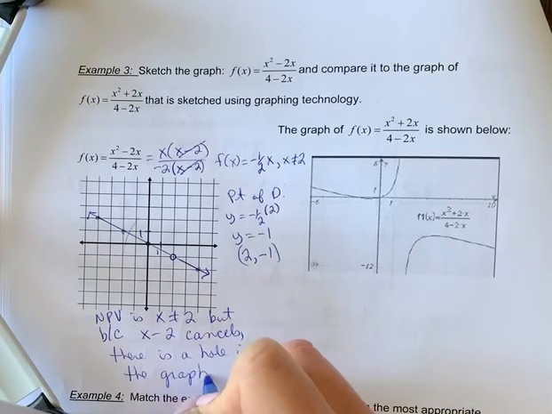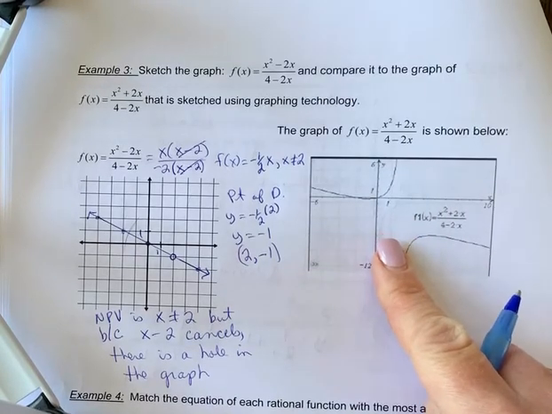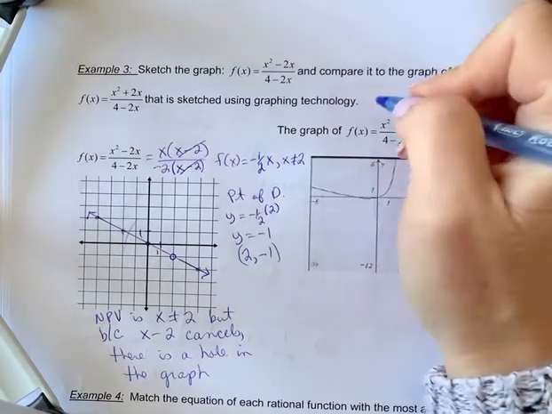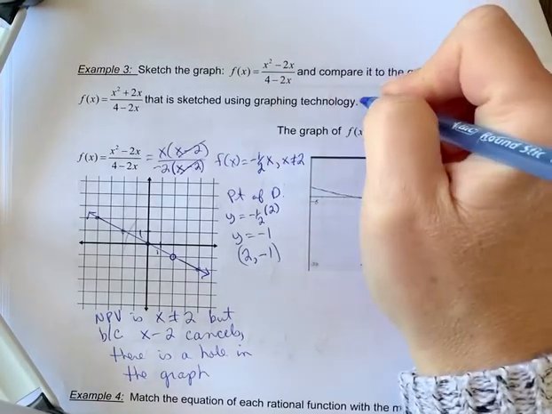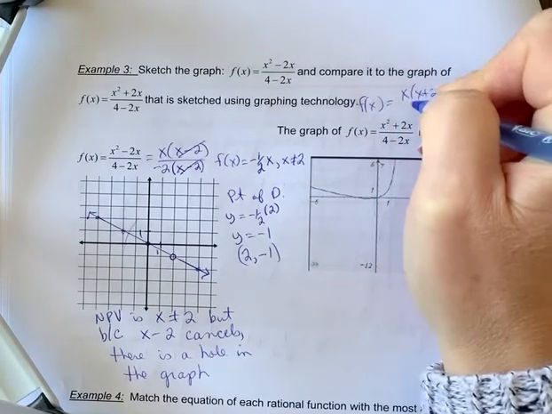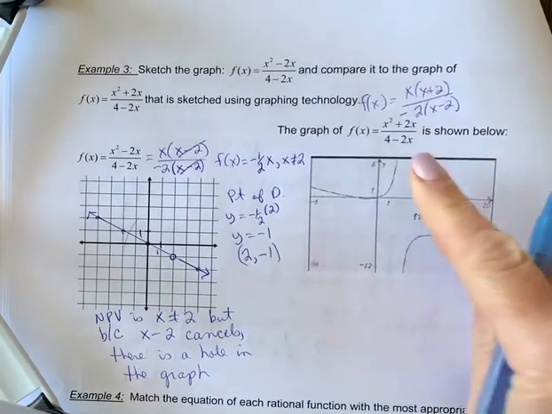Now, when we compare this to this graph right here, let's have a look at what would happen. So the same idea, I would always still factor. So when we factor this, I just want to show you that nothing canceled, okay? But that's still helpful.